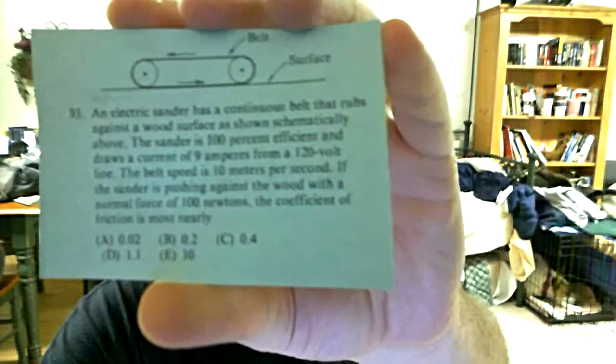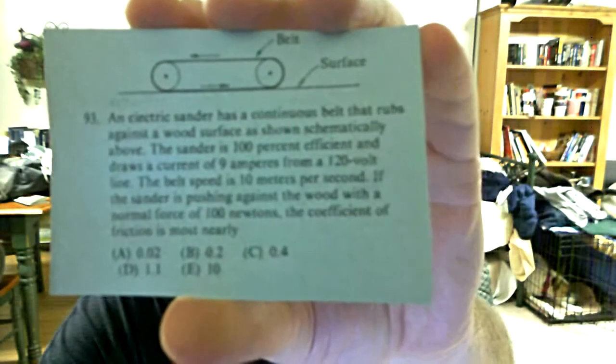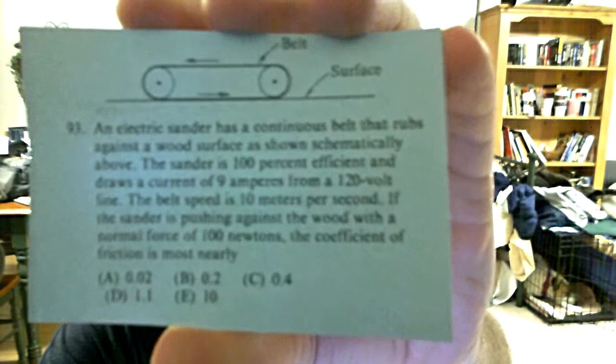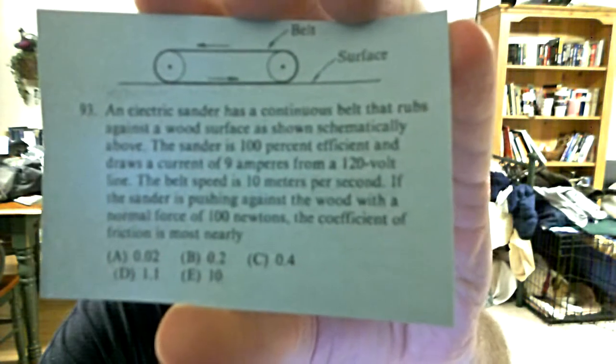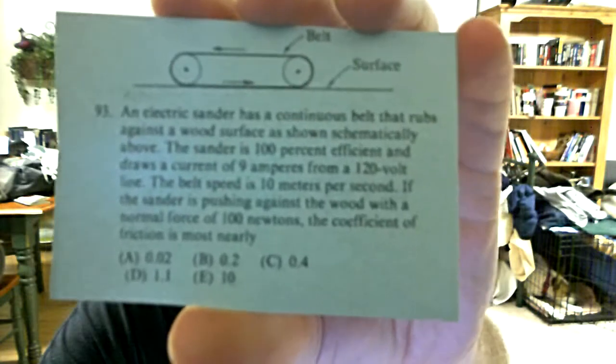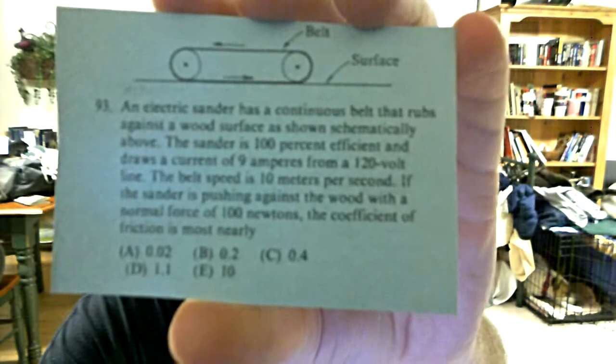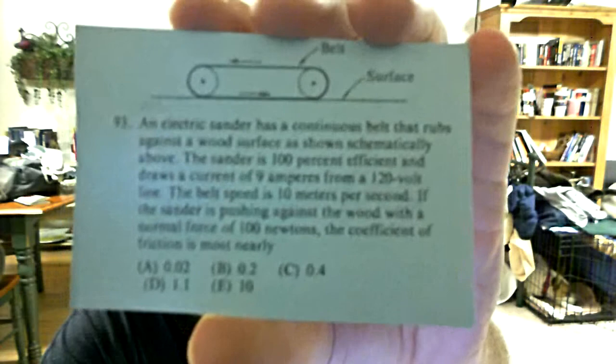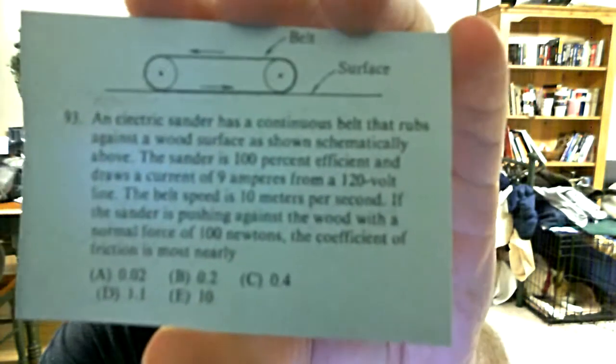The one that we're going to do tonight is number 93 off of the 1986 exam. Number 3 of the 1986 exam. So let's go right into it. I usually scan the answers. There's a little bit of variation in the magnitudes of those answers. Just note that. Quick look at the diagram. Read the text of the problem.